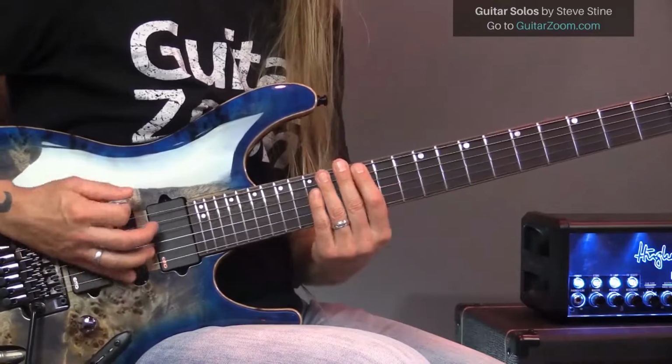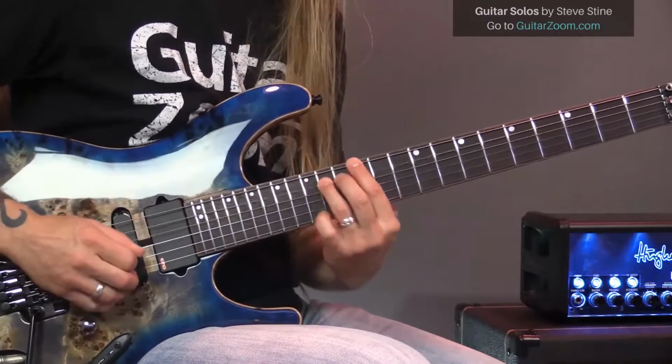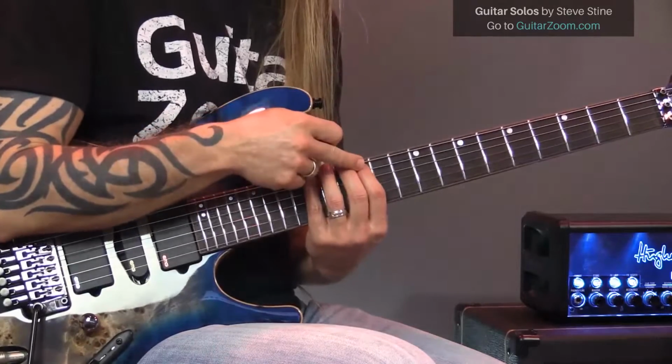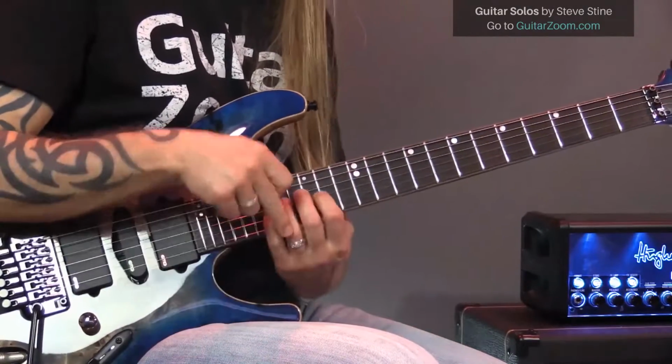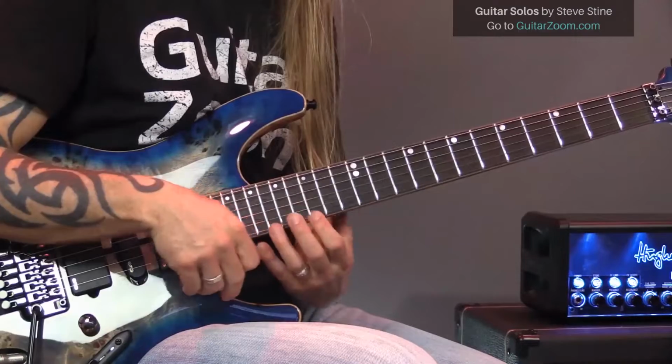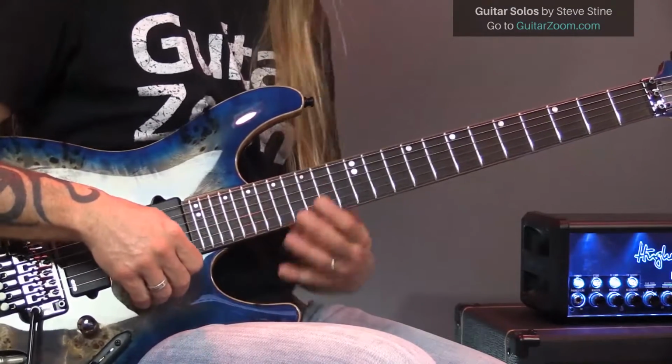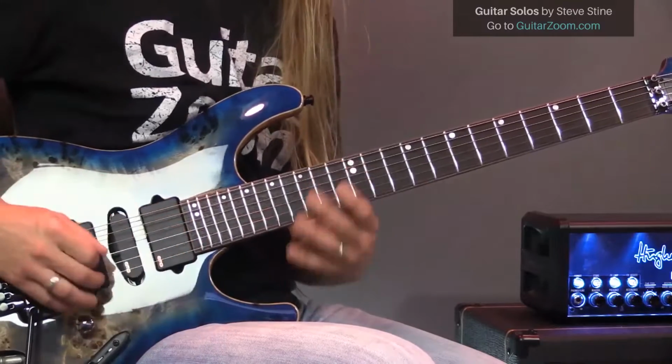So that's 5 notes. 1, 2, 3, 4, 5. So now you can see I'm starting on a low string going to a higher string, where here I was on a higher string going to a lower string, okay? High string in terms of pitch, right? Going to a lower string. Now I'm on this lower string going to the 5th string.